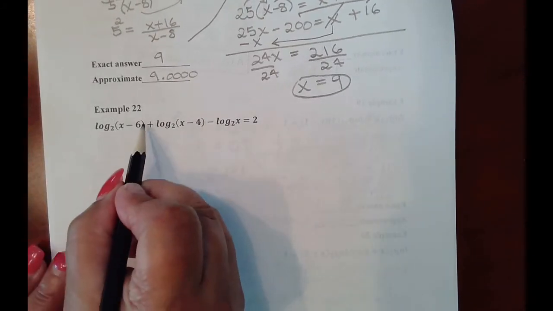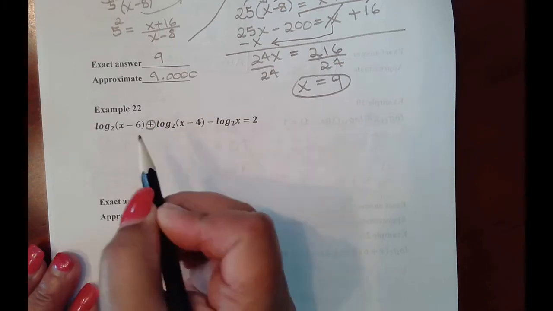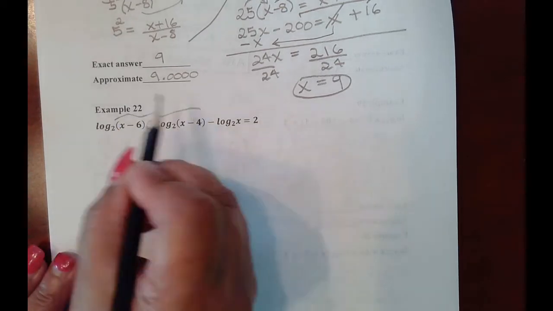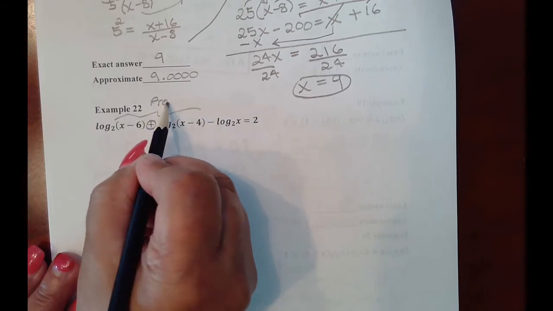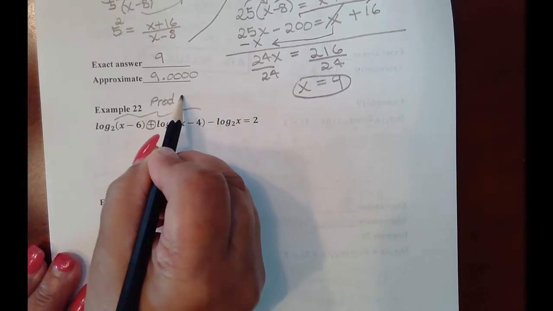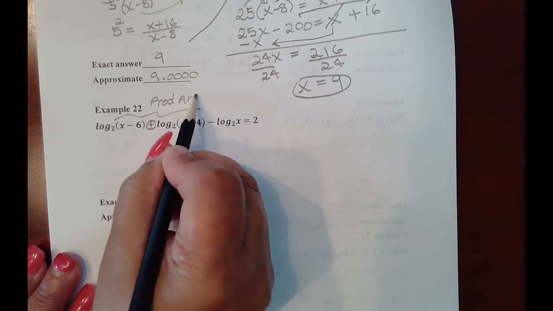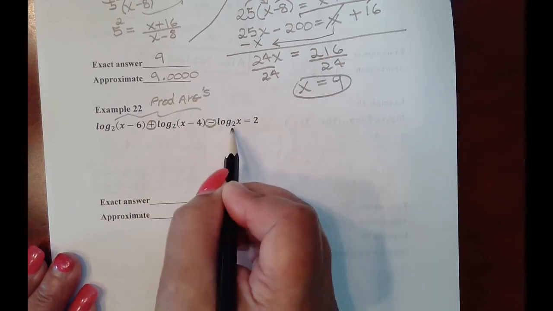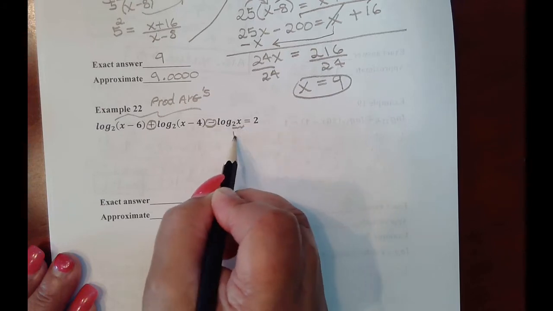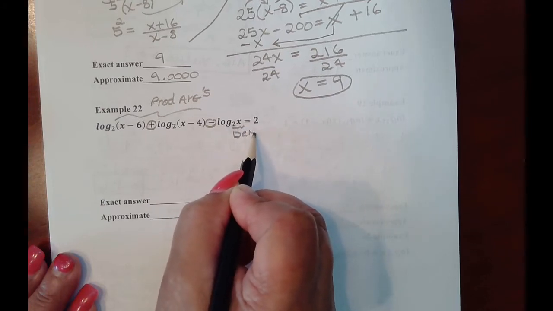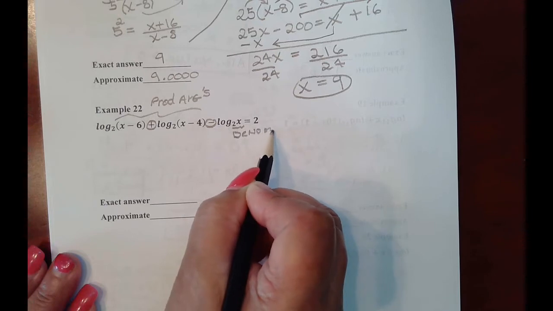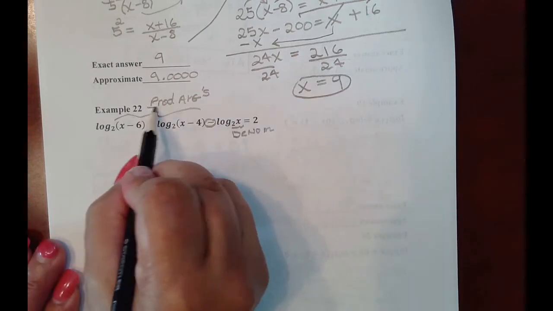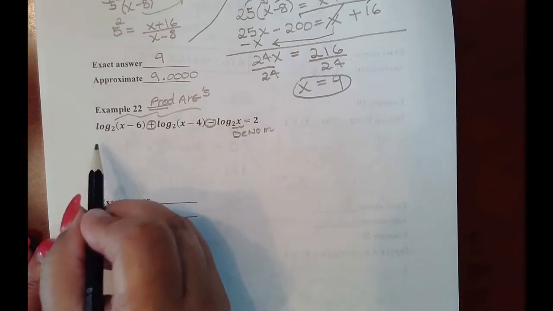So any 2 logs that are connected by a plus sign, that means that these form a product of the arguments. However, anything that comes after a minus sign, that argument belongs in the denominator. So you will have a fraction, but first we're going to form a product in the numerator.